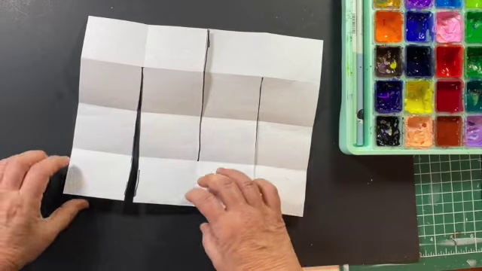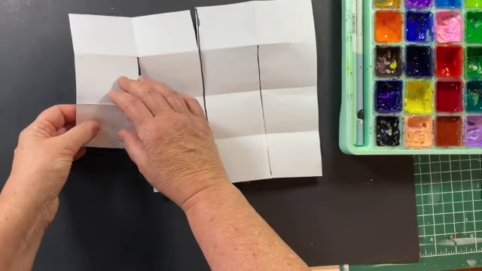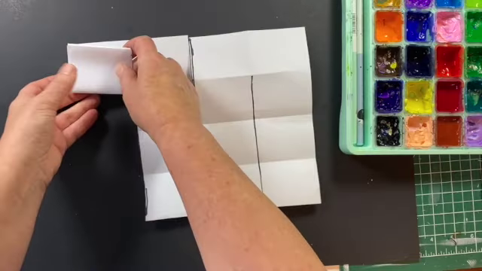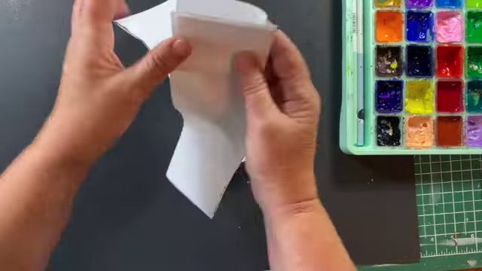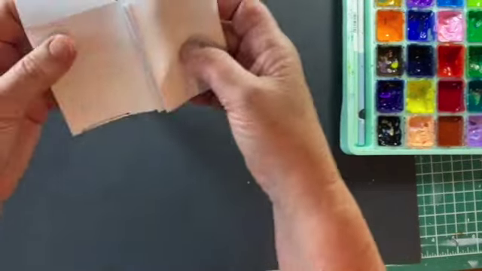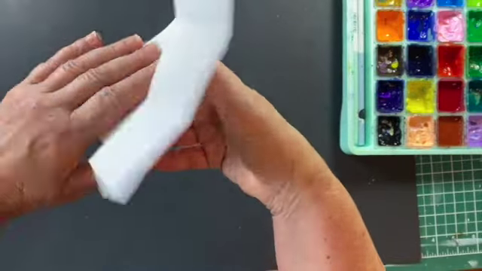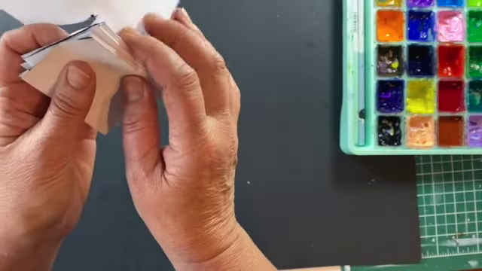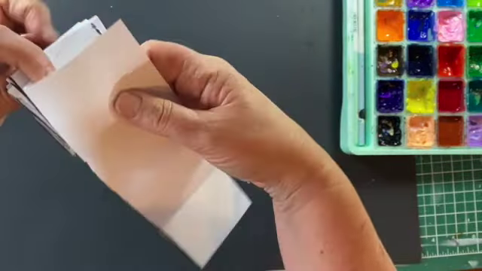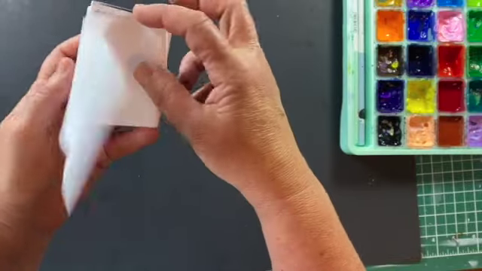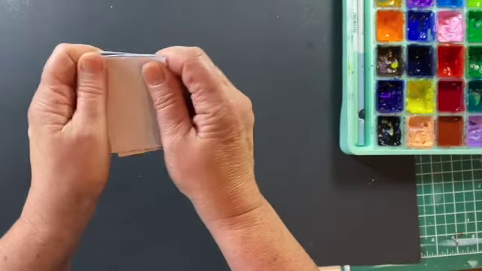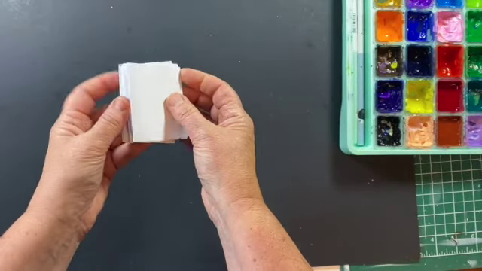And then you just fold it back and forth on those fold lines, in a zigzag type of way. Like this.